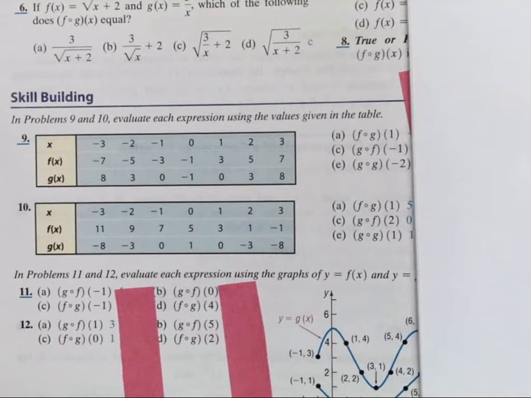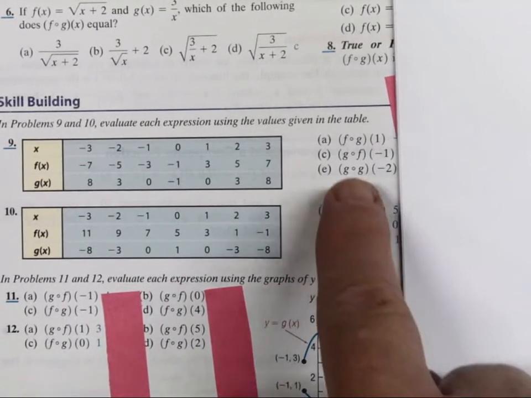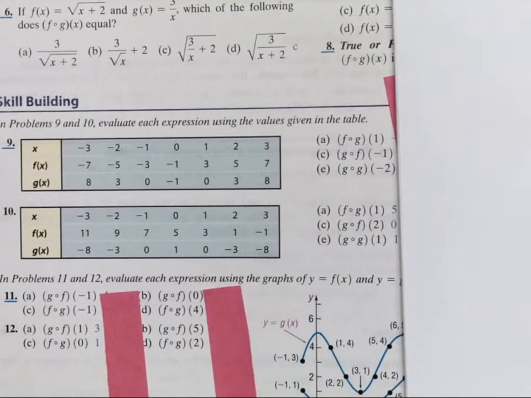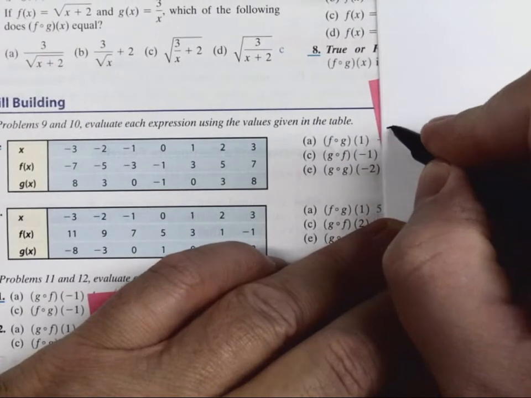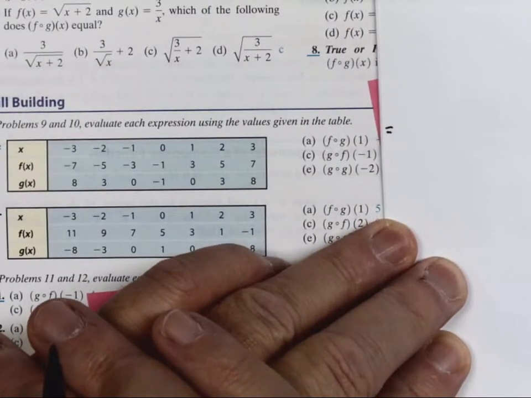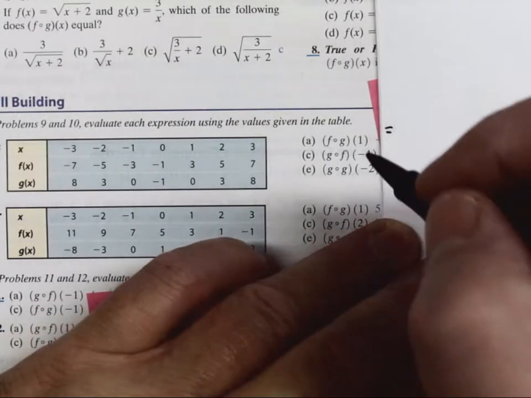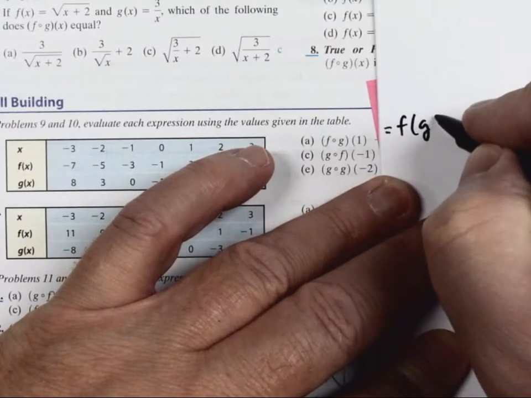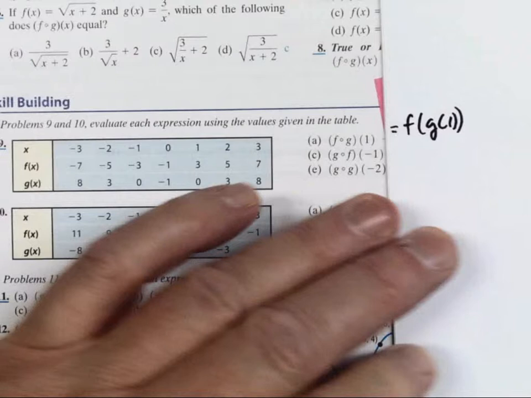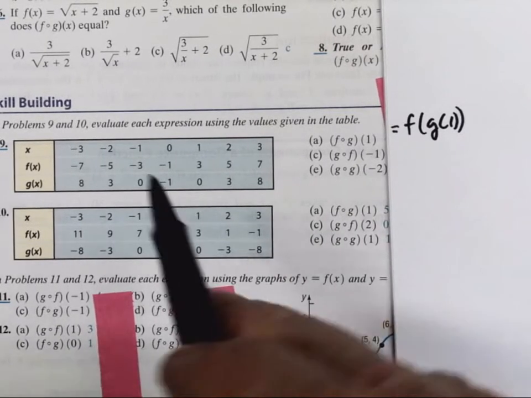So they're saying based upon this table, determine f composite g of 1. Well, what you really want to do here is rewrite the composite function. In this case, it just makes it so much easier. f composite g of 1 becomes f of g of 1. So now we say, what is g of 1? Well, we go to our table.